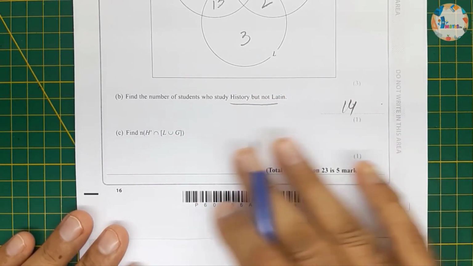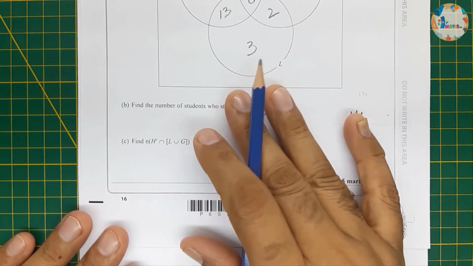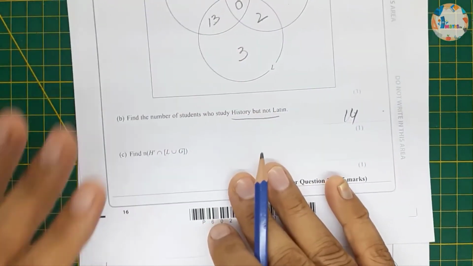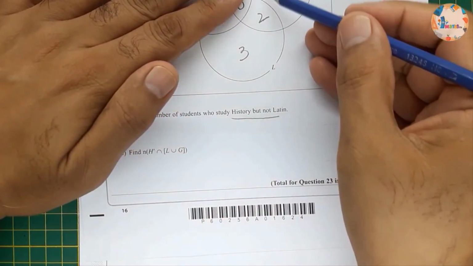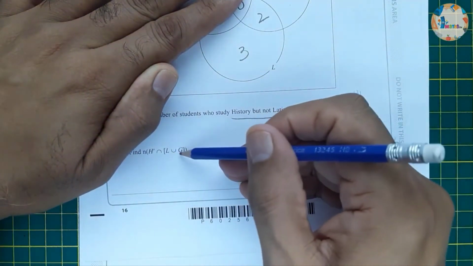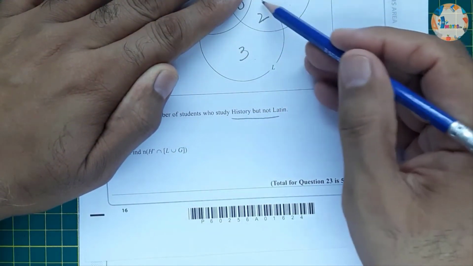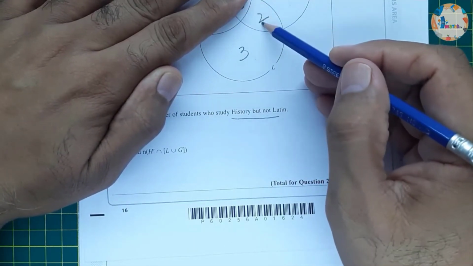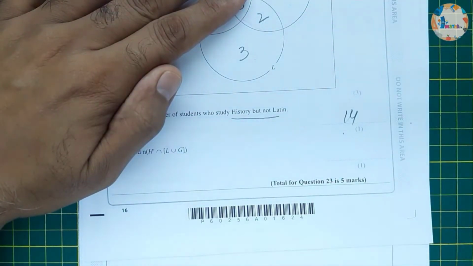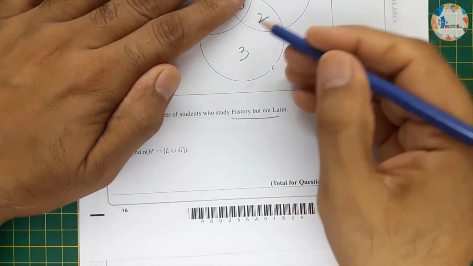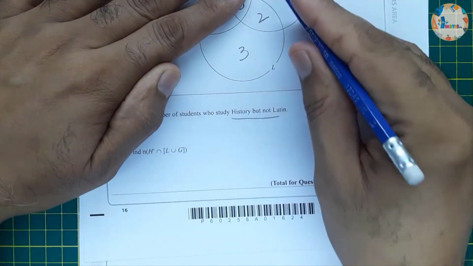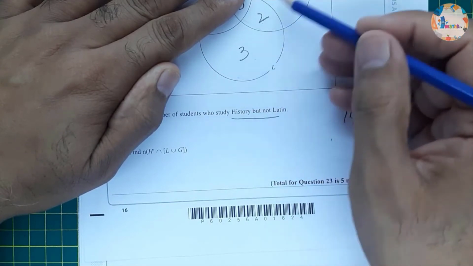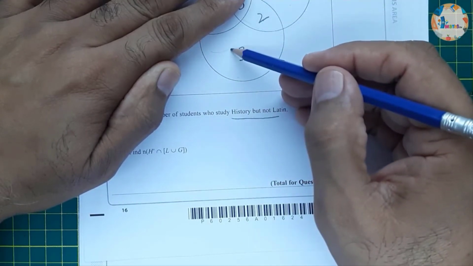And we have to find the number of H complement. H complement means not in history, not in this section, not in this section. If we cover this, not in H is this whole section, and the intersection of L union G. L union G will be this whole section.